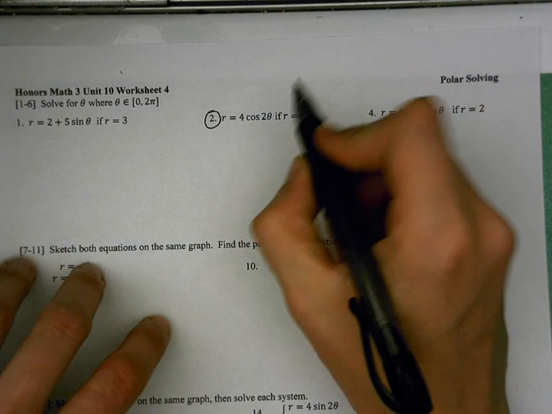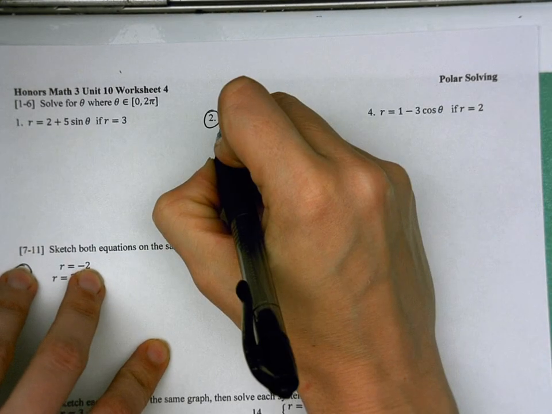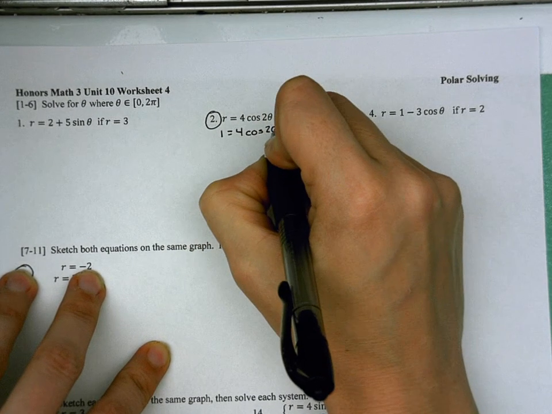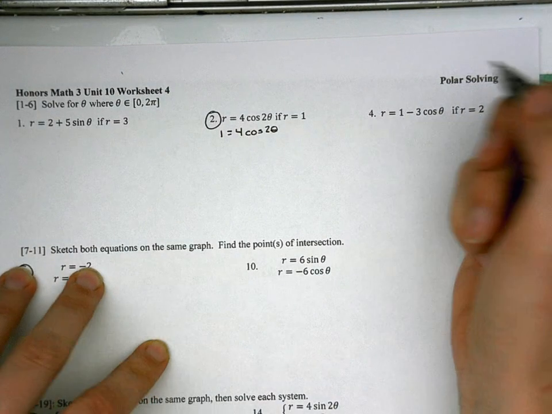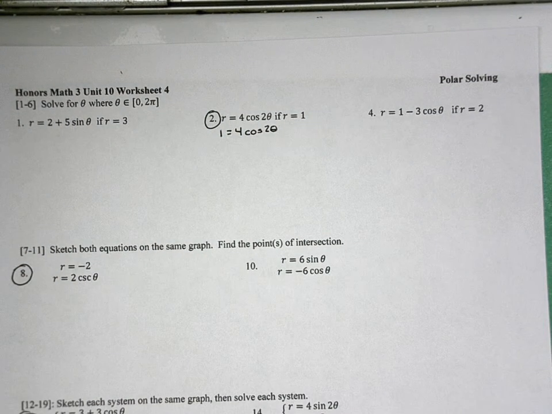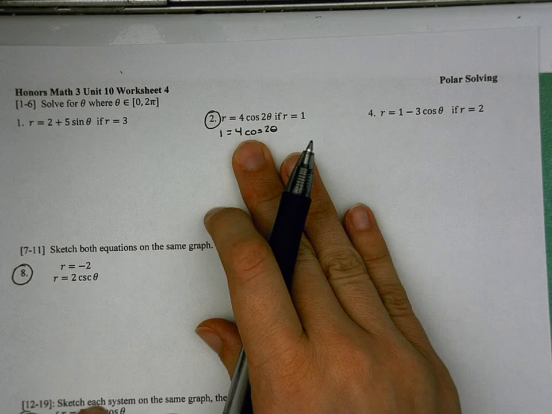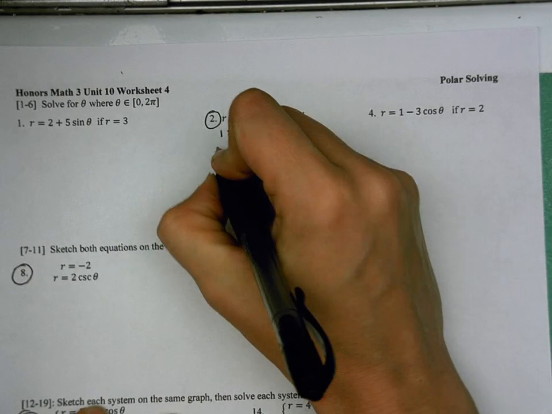We've got r is 1, so I'm going to put 1 into that r's spot. And we are going to isolate our trig in this particular case. If there was something being added or subtracted to the cosine, we would undo that. For example, in number 1, I'll give you a hint here, you would need to make sure you subtracted the 2 before you could do anything with the 5 or the sine, right? We're undoing order of operations, so we would undo the addition or subtraction first. Okay, then we can do the multiplication and division. In this case, there's a 4 being multiplied to that cosine, so I'm going to divide the 4 to the other side.